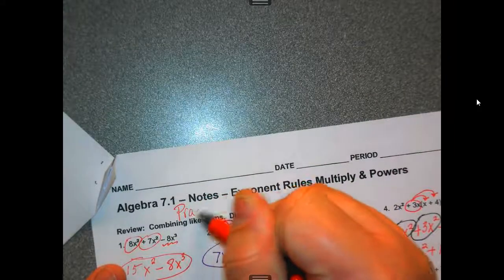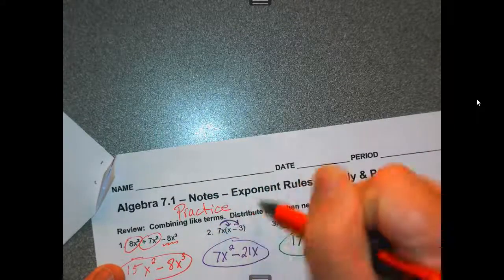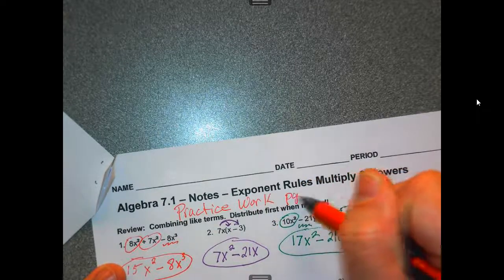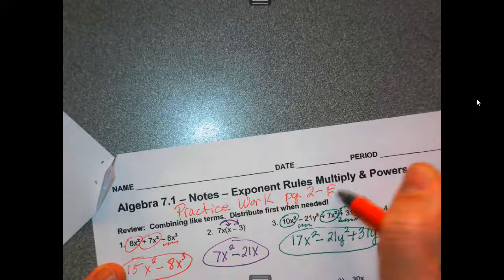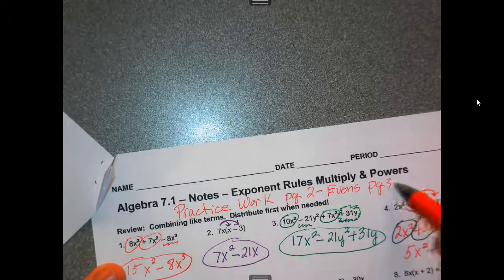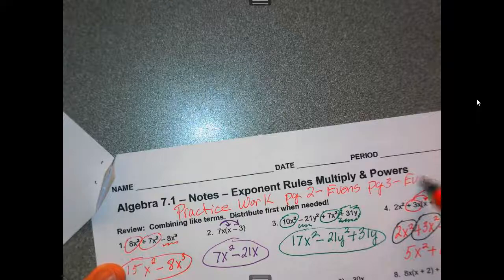So your practice work is going to be page 2, evens, and page 3, evens. Let's do some of the power to the power ones though.